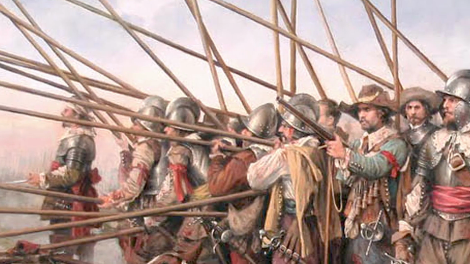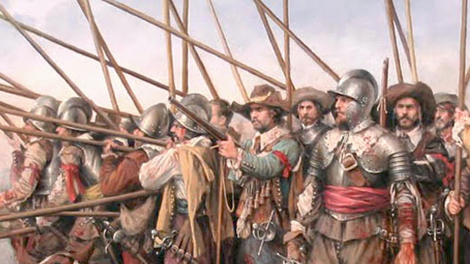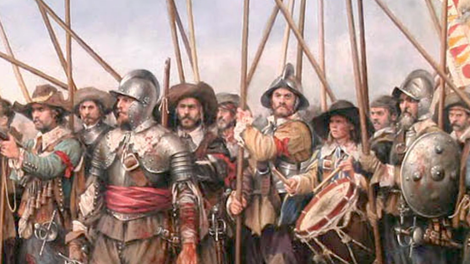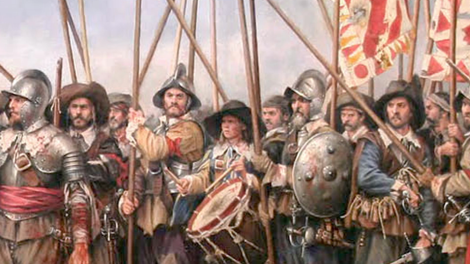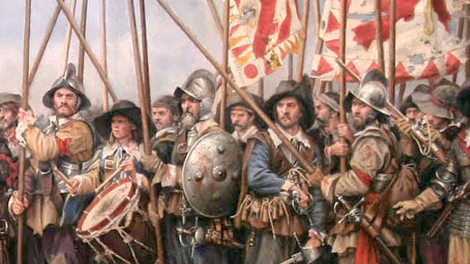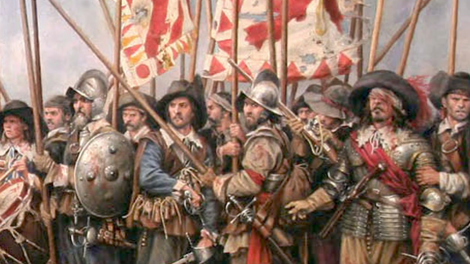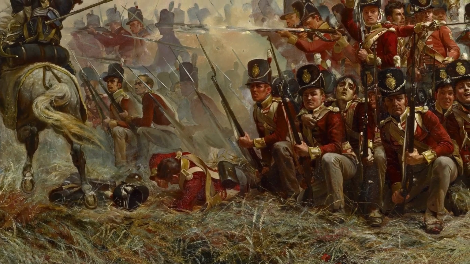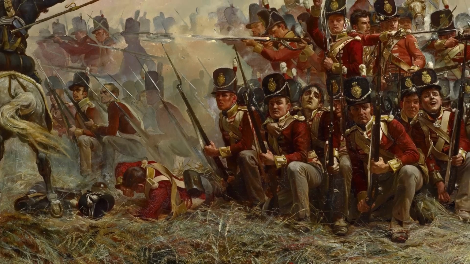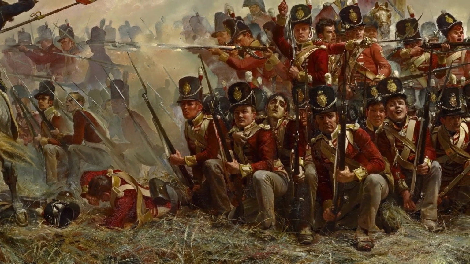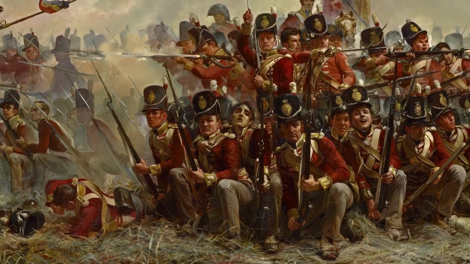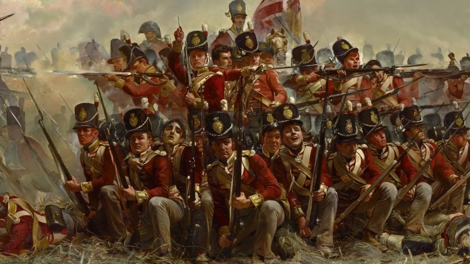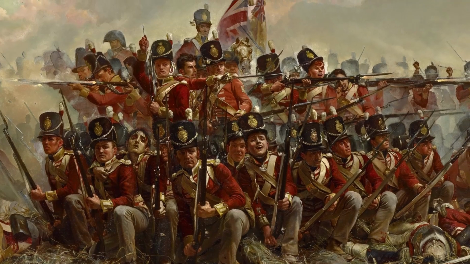The square would evolve into the schiltron, made famous by the Scottish of the 14th century, and then the Spanish tercio of the 16th century, before culminating in the Napoleonic Wars of the 19th century. The Napoleonic infantry squares were hollow squares formed up by infantry equipped with single-shot rifles and bayonets. Squares would be deployed in checkerboard formations in order to minimize friendly fire and allow for mutual support.